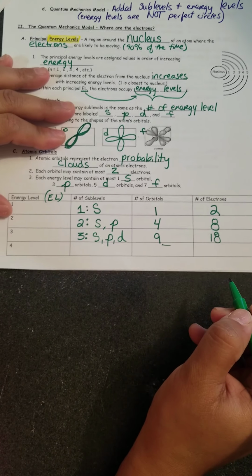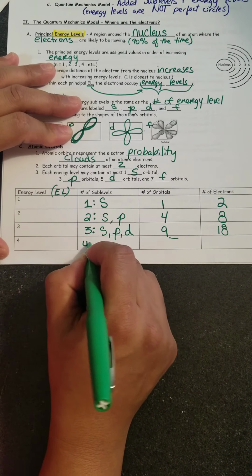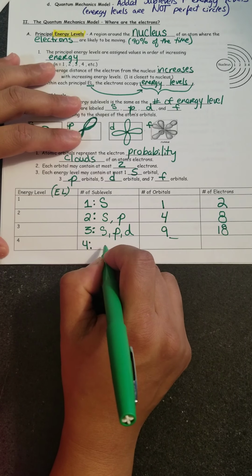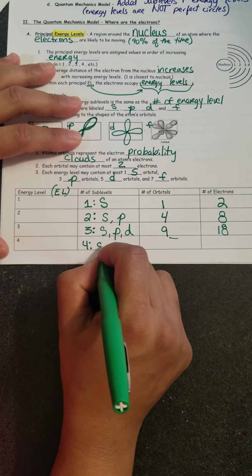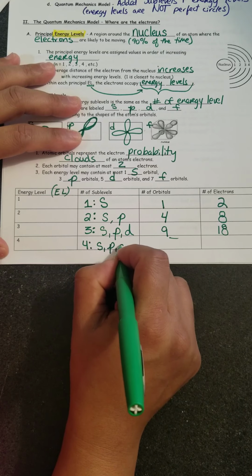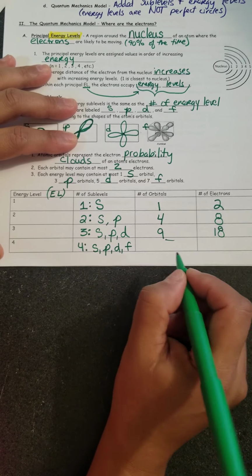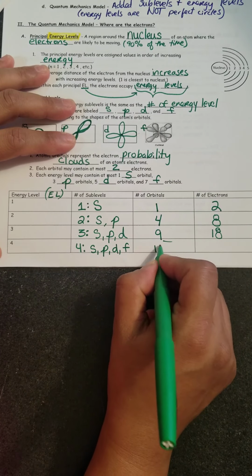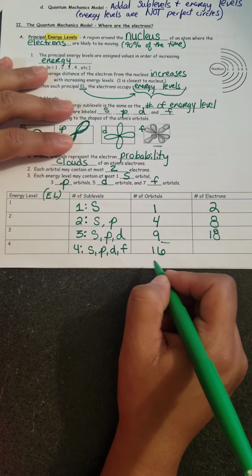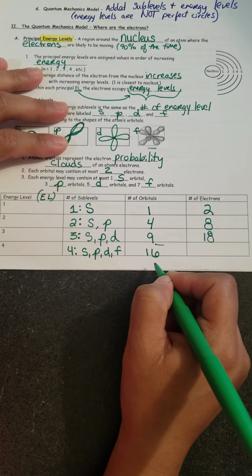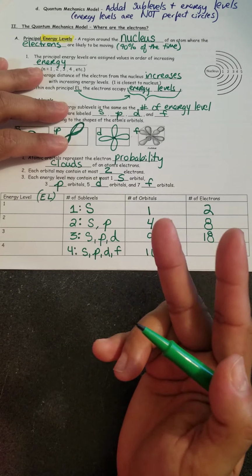On the 4th energy level, it can contain an S, can also have a P, a D, and an F, and a max of orbitals 16. And in those max orbitals of 16, each one can contain 2 electrons.